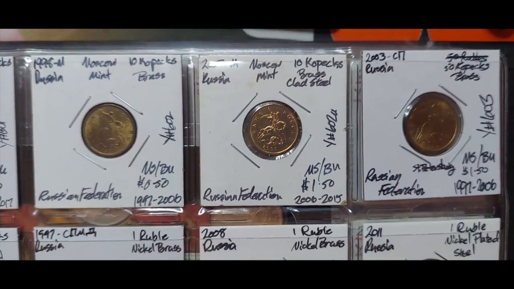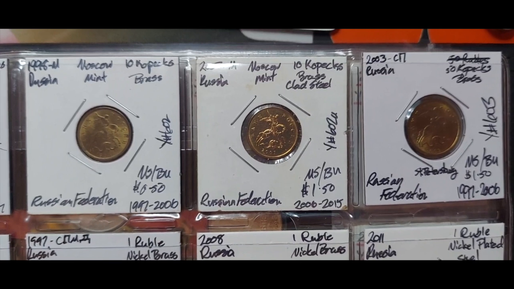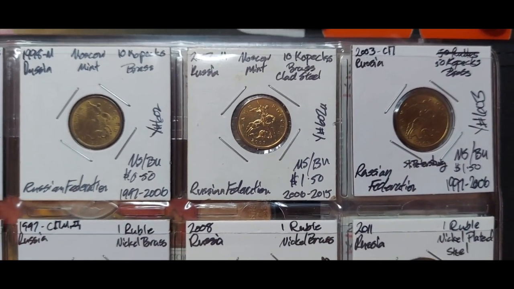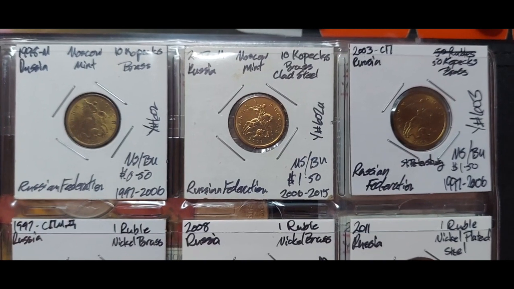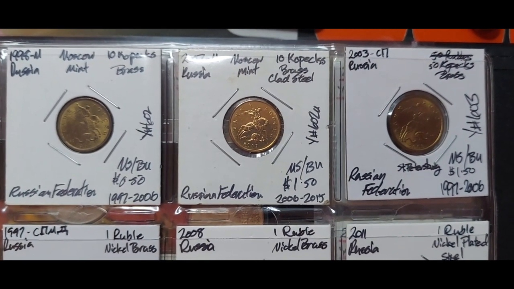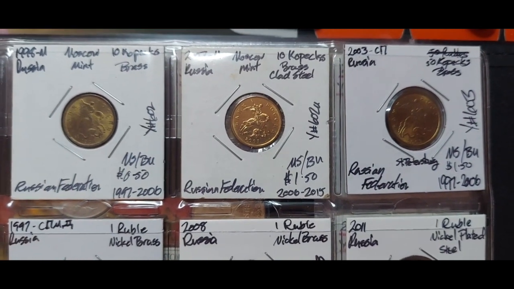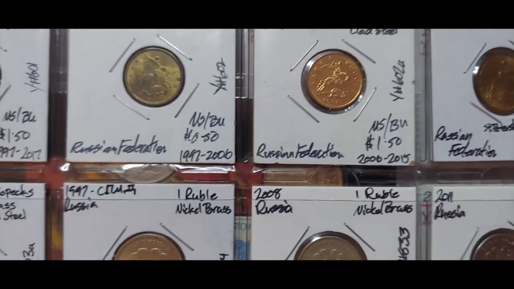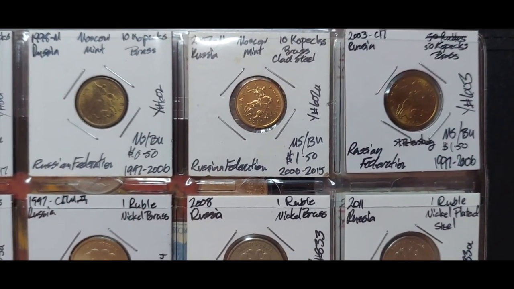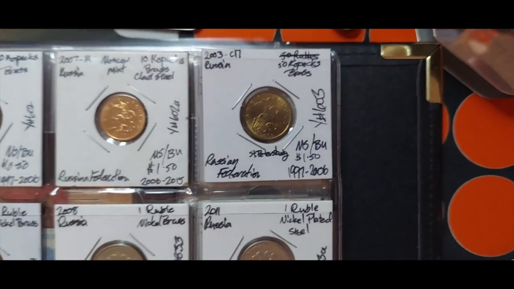All right, so the 10 in 2006 changed metal composition from brass to brass clad steel. And as you can see, 1997 to 2006, and then 2006 to 2015.